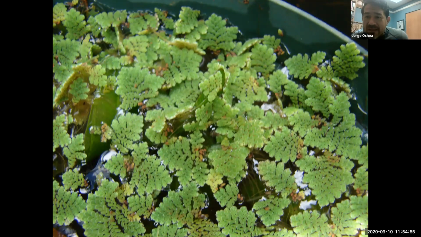This is Azolla. It's a tiny water fern that is important because it has the ability to get nitrogen from the atmosphere. And so it is being used as a natural fertilizer, a natural way of enriching the area where rice is grown. Rice is grown in a watery environment, and so Azolla is used to feed the rice organically without any chemical synthetics.